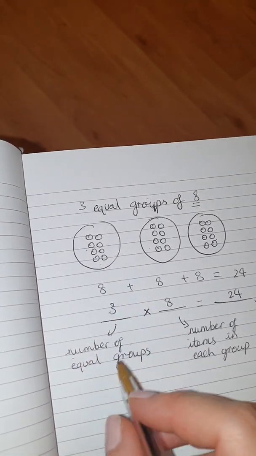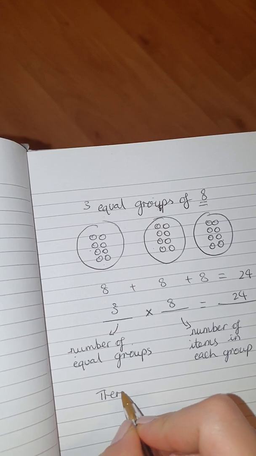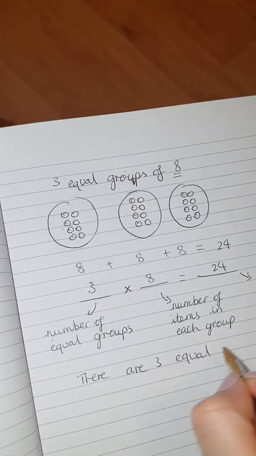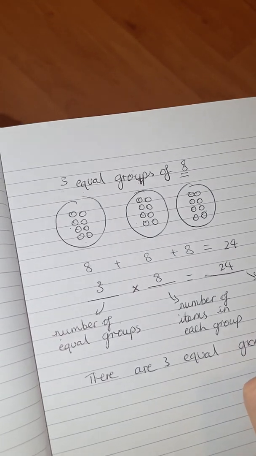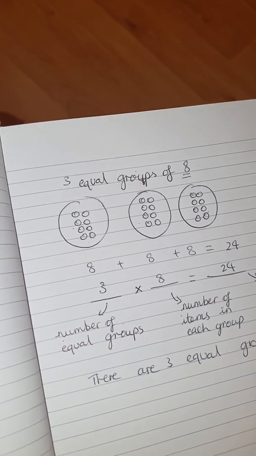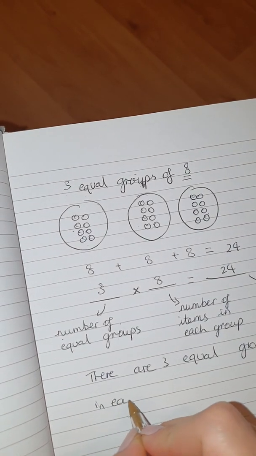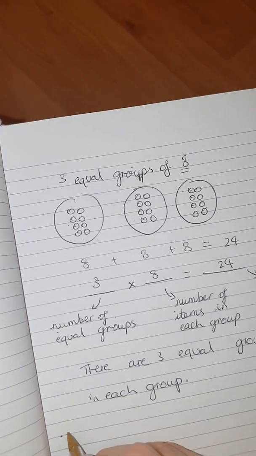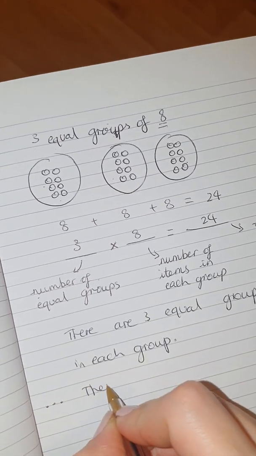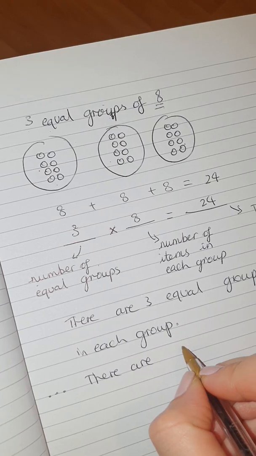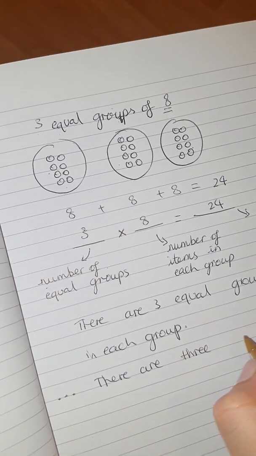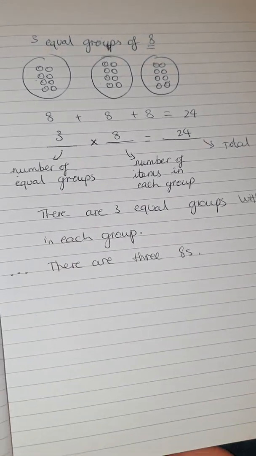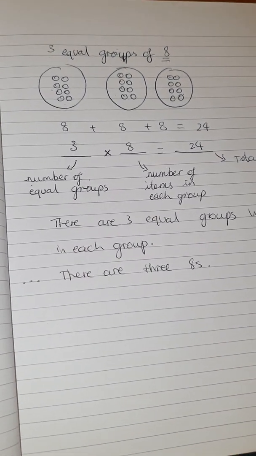So in these equal groups, there are 3 equal groups with 8 in each group. So there are 3 8s.